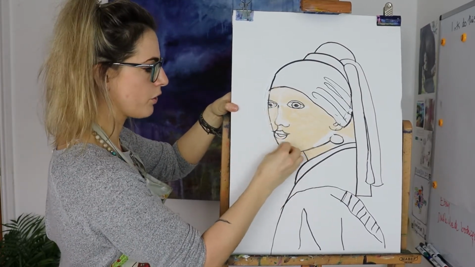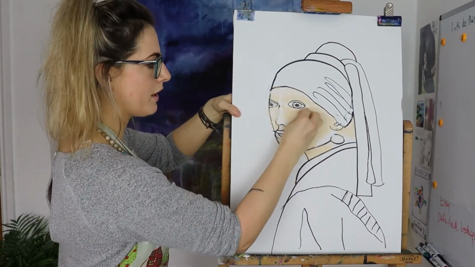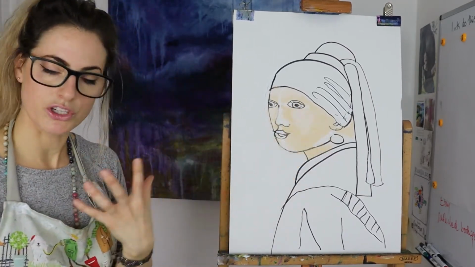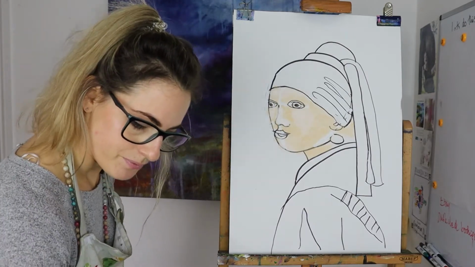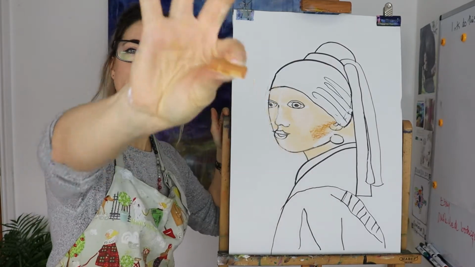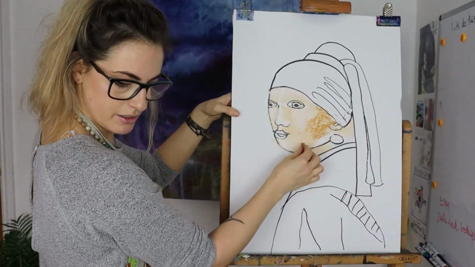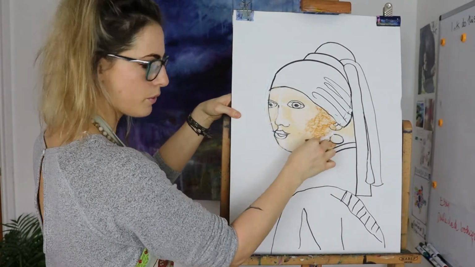If you haven't got the chalk, you don't have to highlight, but you could use paint to highlight. It just gives her some definition on the cheek. Then you want a darker colour to do the shadow. So I'm taking a darker, almost like a brown, and I'm just shading. As I say, if I'm going too fast, just pause the video.